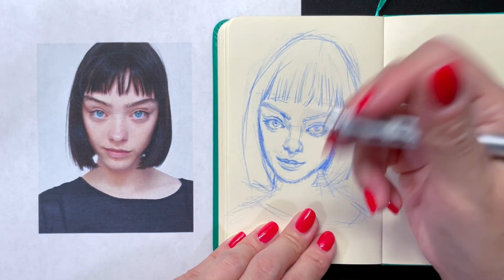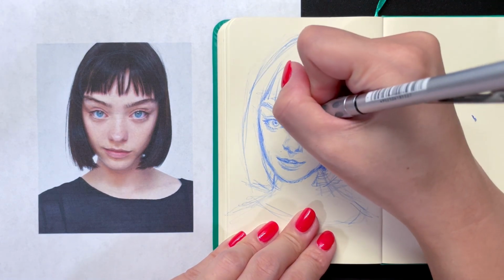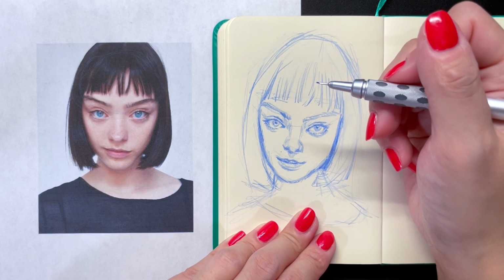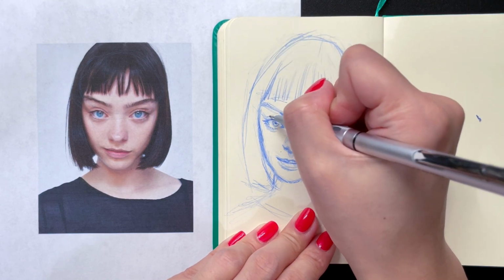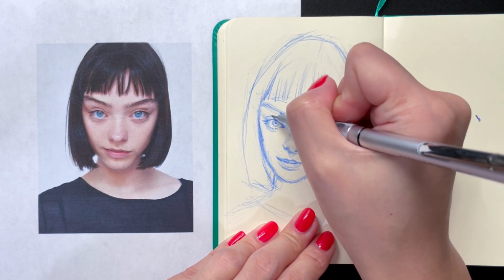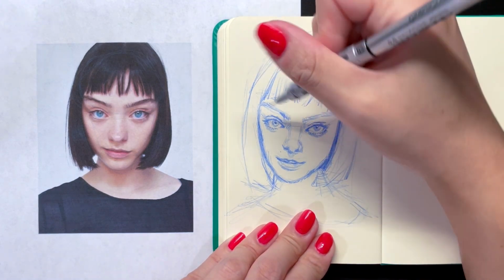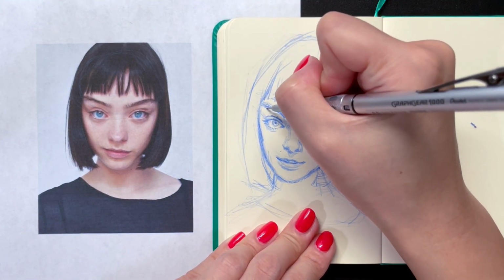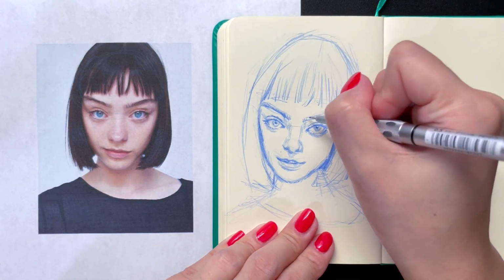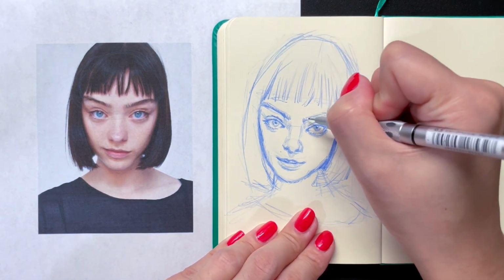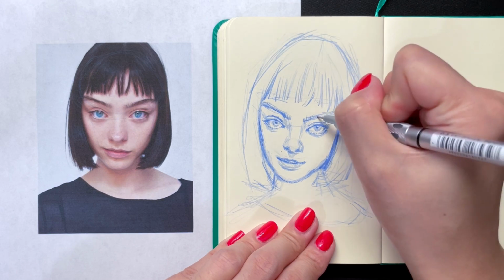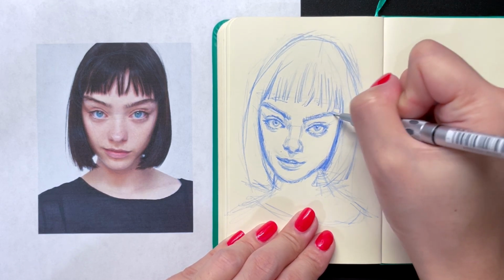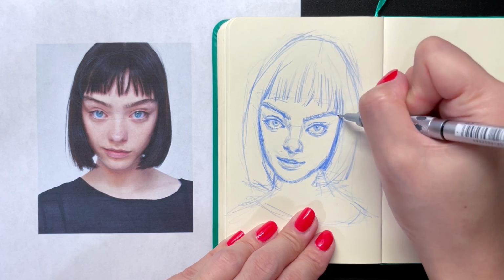For example, one of the things that draws me to her, by her I mean this model, is her eyes. And I like to draw her eyes. I like to spend more time on her eyes. But maybe that's not you. Maybe when you look at her, there's something else you notice, and that's where you like to spend time. And that's okay.